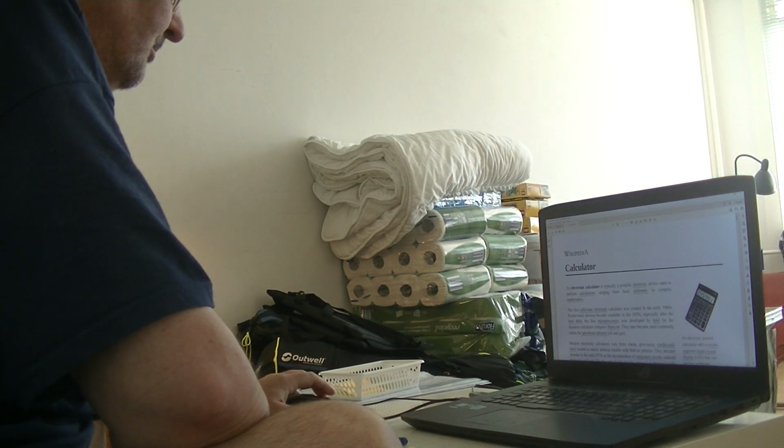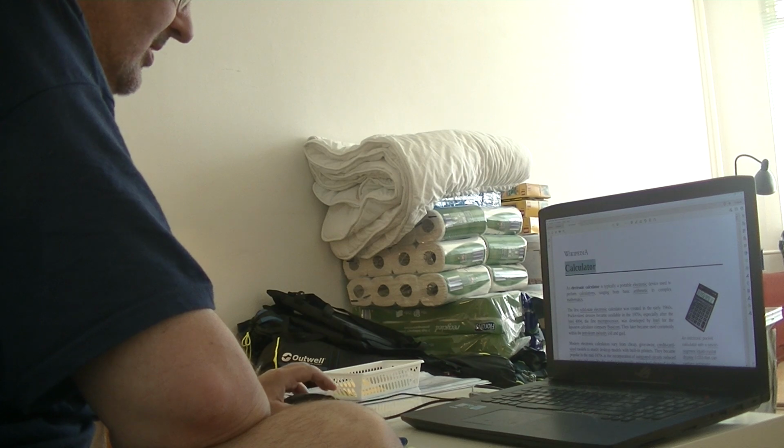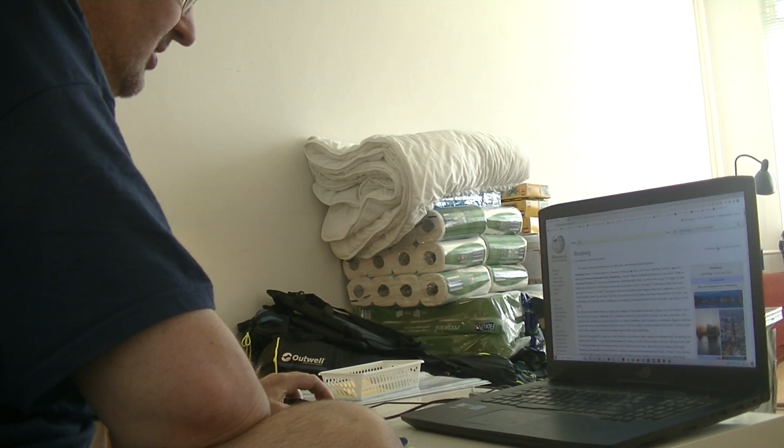Calculator. Let's find it on Wikipedia. Of course, there were some links there.